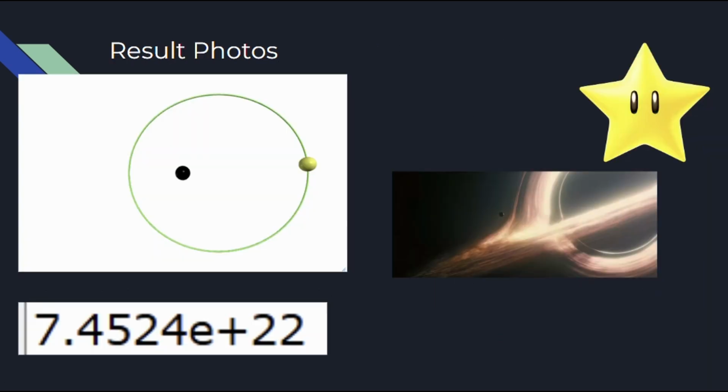Here are some result photos. Again, this is a picture of my model at the end of its running. There's the mass that I got from my work.